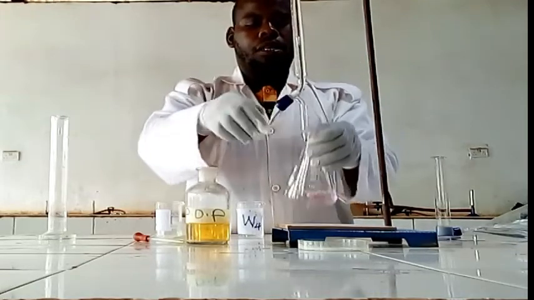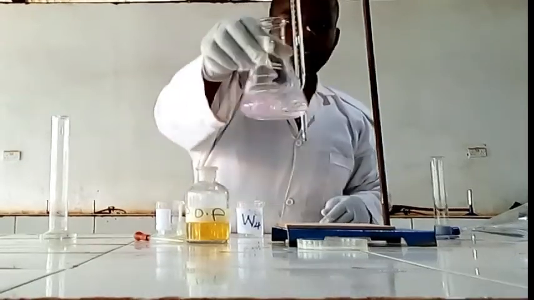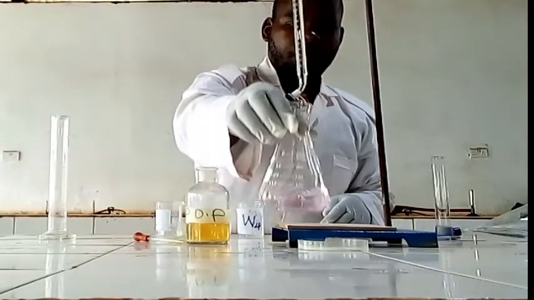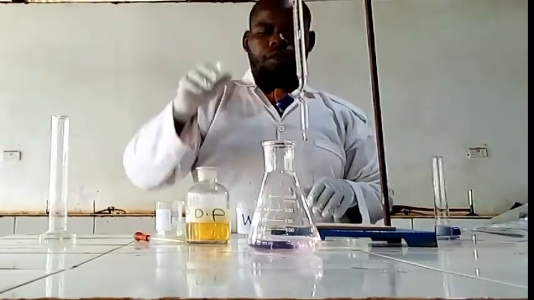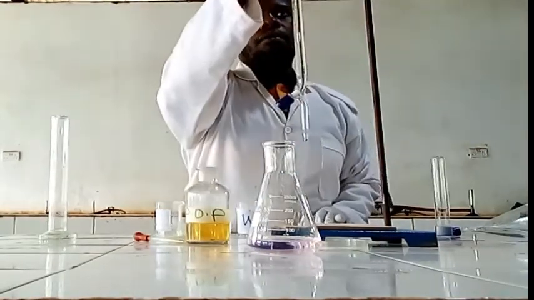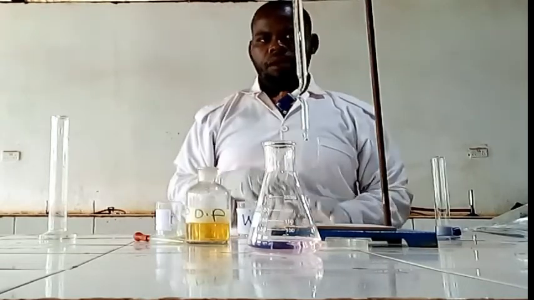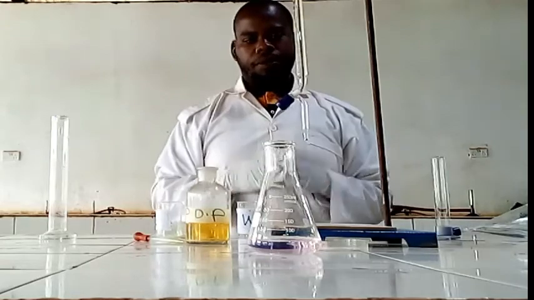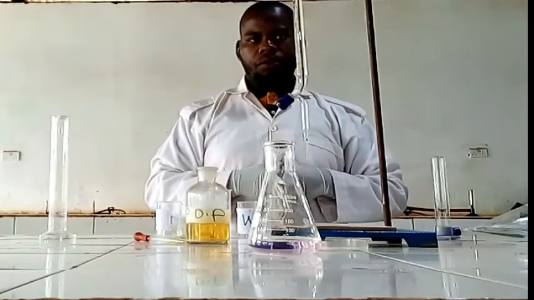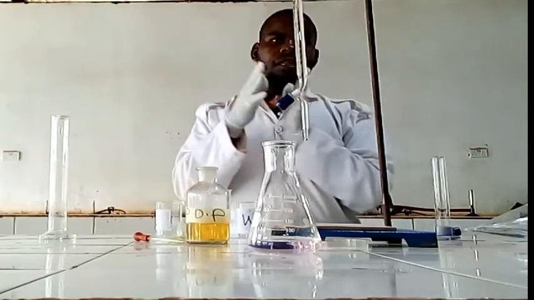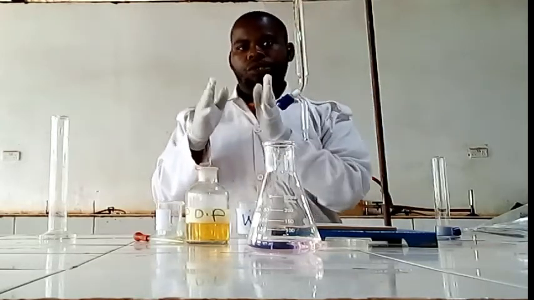Okay, there is a color change. You see, this is not colors. We have a color change. Our volume is 22. Our volume is 22.5. So, for the first it was 25, and for the second procedure it was 22.